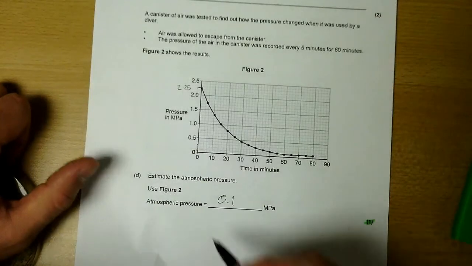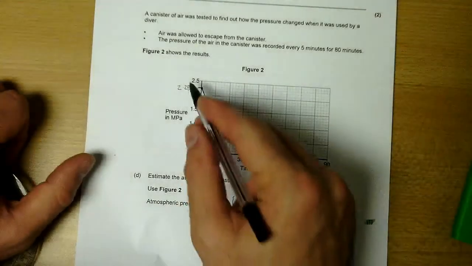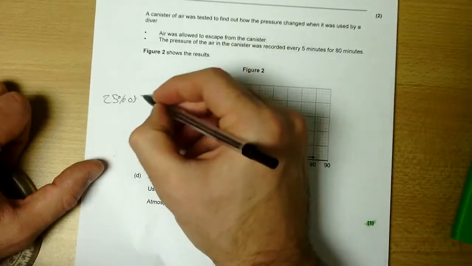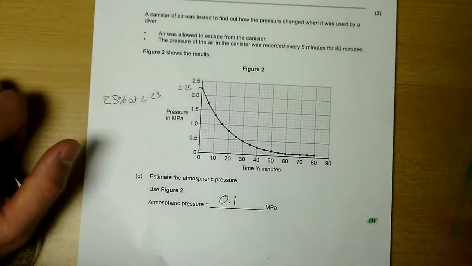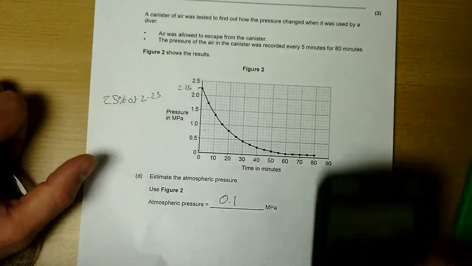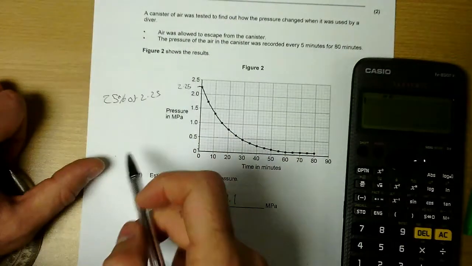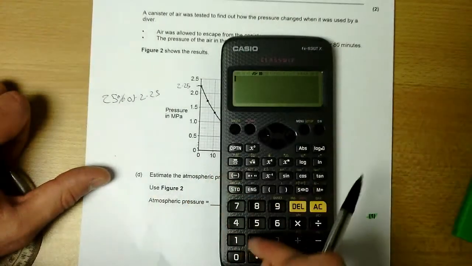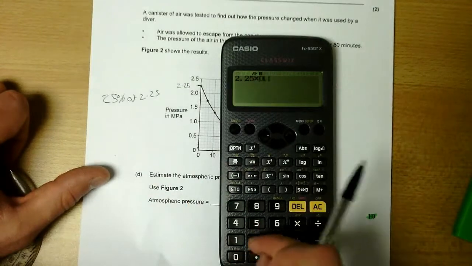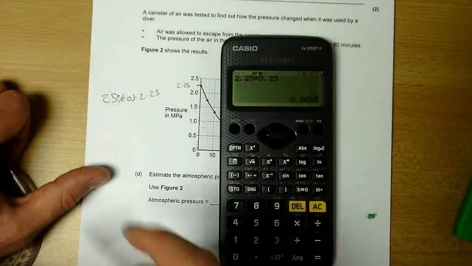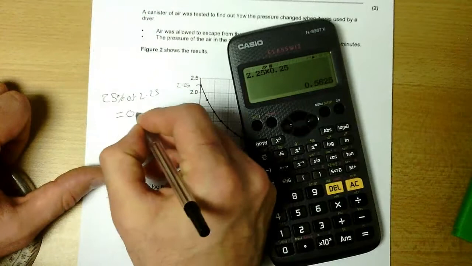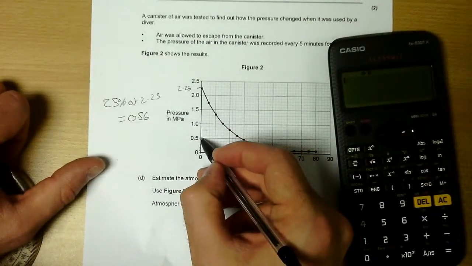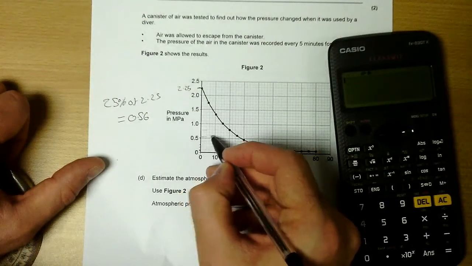So we then think, right, how do we find that? So we want 25% of 2.25. Now, I don't know how you do this in maths. You might want to do 2.25 divided by 100 times by 25. I would turn the 25% into a decimal and do 2.25 times 0.25, which would give me 0.56, if I'm rounding. So I'll find 0.56. So that's 0.5, that's 0.6. It's going to be about there.